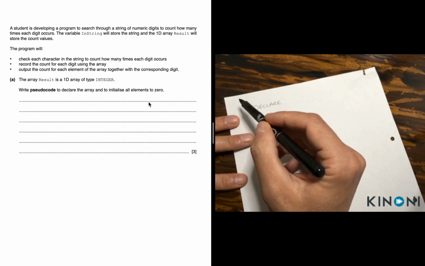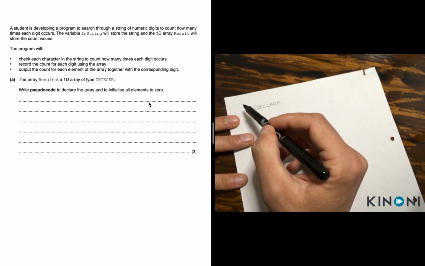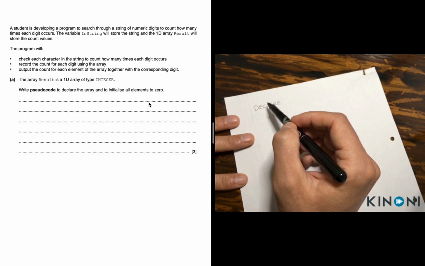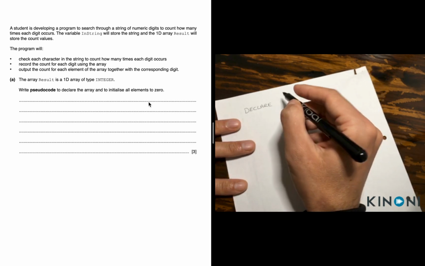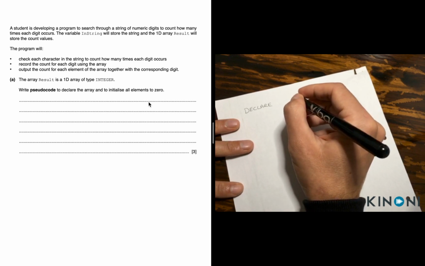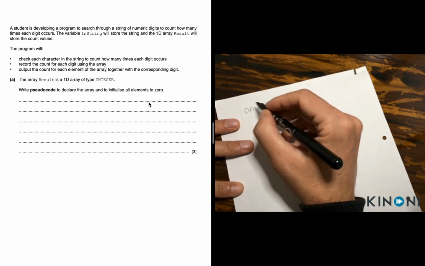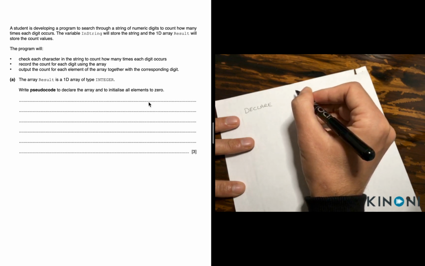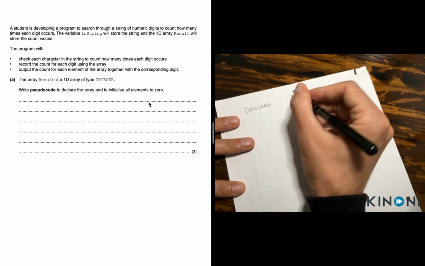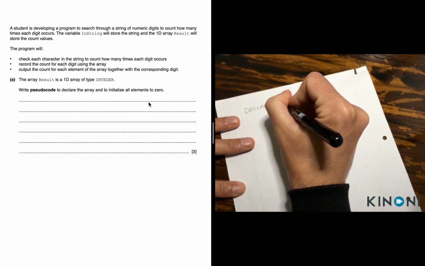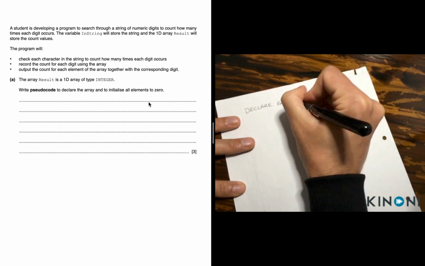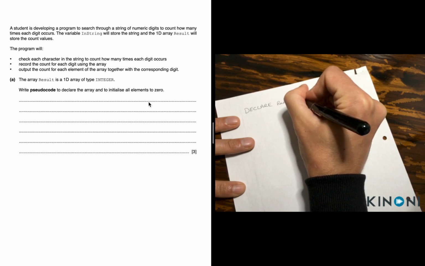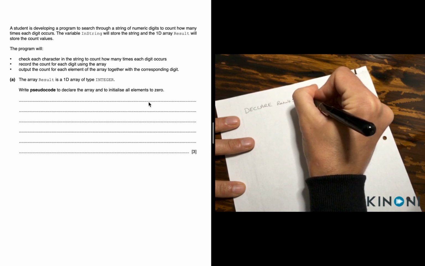So here we've got the array result. Write pseudocode to declare the array and to initialize all the elements to 0. Here that's two sections we have to do. So what we've got here is DECLARE result, and say that that is going to be an ARRAY. So we do that in capitals.